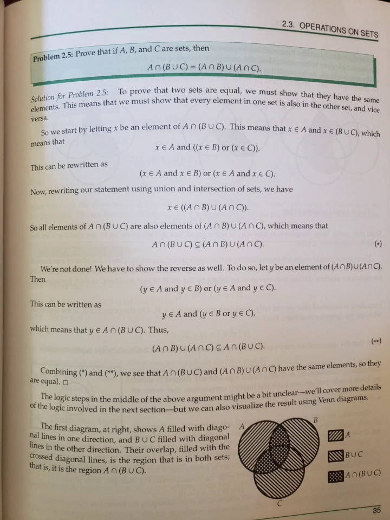So this boils down to logic. We have that an AND with an OR is actually the same thing as AND distributing over OR. So that's how we show that.